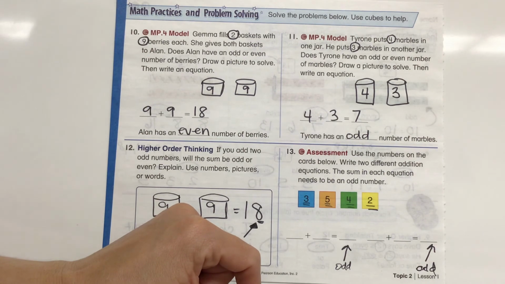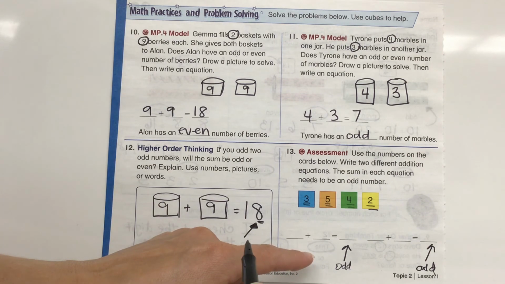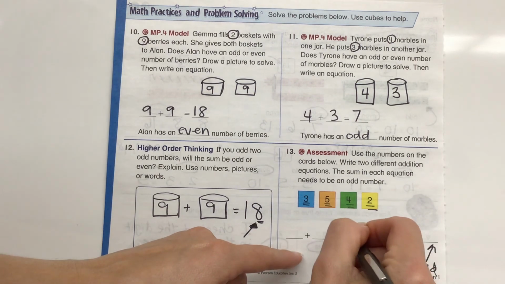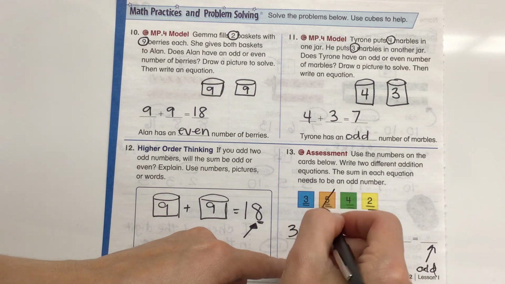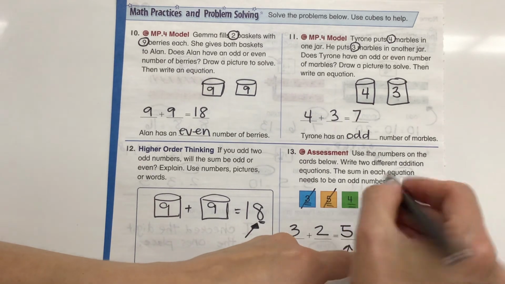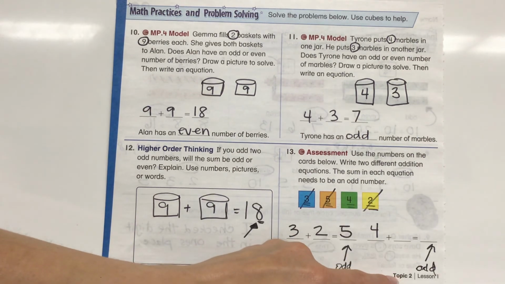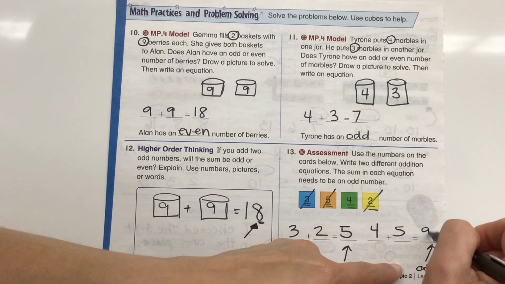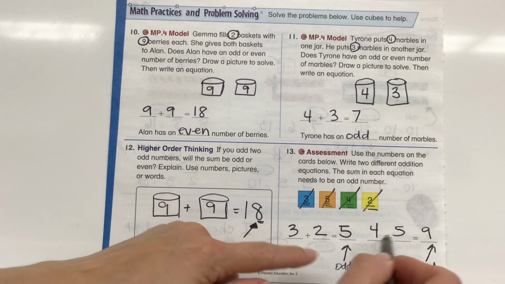So let's take a look at what we can do. I'm going to put an odd number of 5 here. And I can put 3 plus 2 equals 5. Now over here, let's see, I can put 4 plus 5 equals 9. Again, you can use as many of these as you can and then add some extras in.